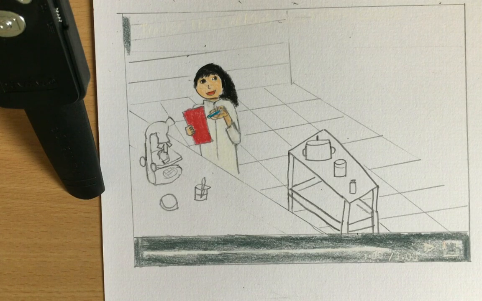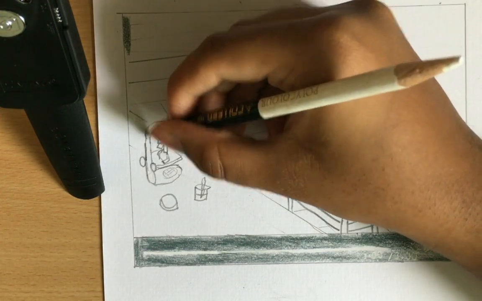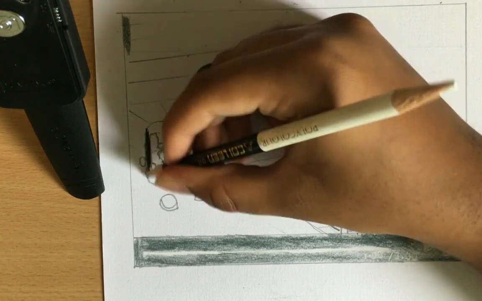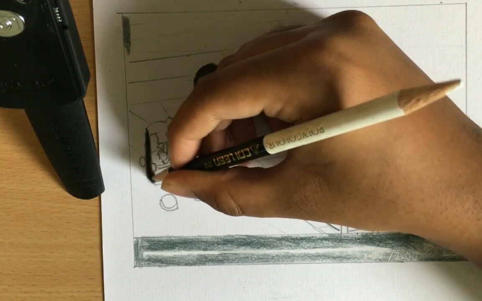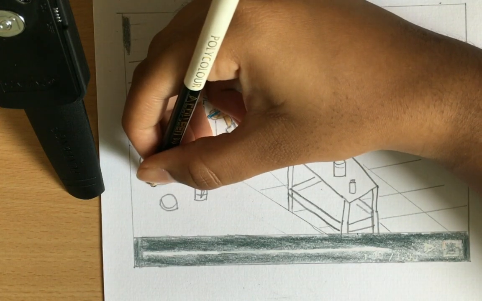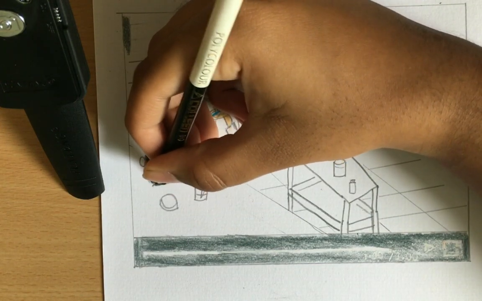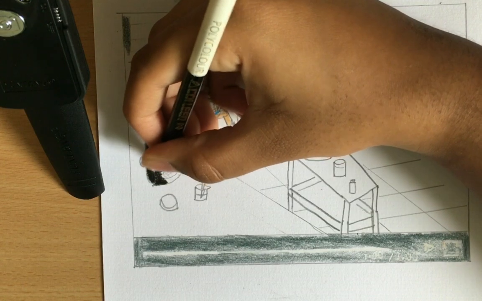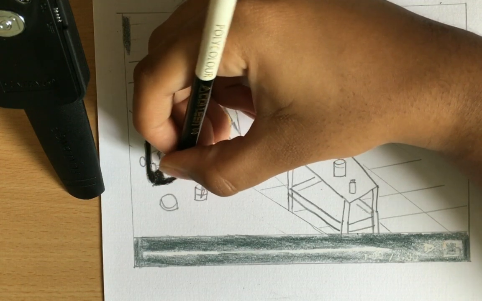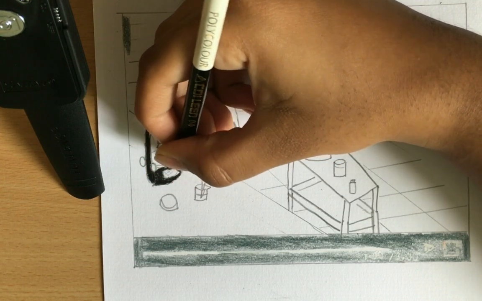For the microscope, you just go with the classic black for the main body, and we will use some charcoal gray for the slightly lighter sections of the microscope, like the sides and everything.